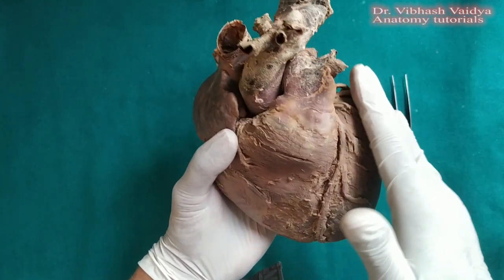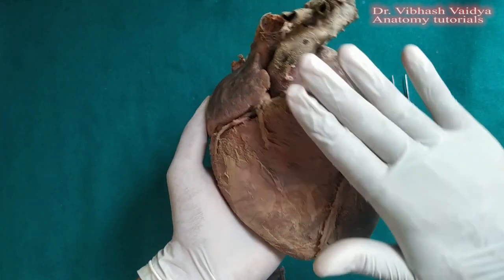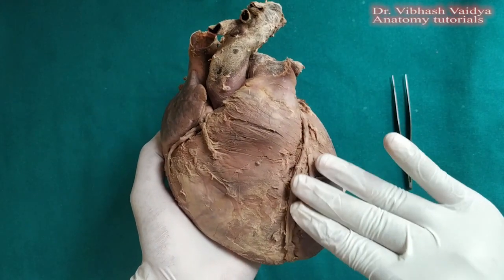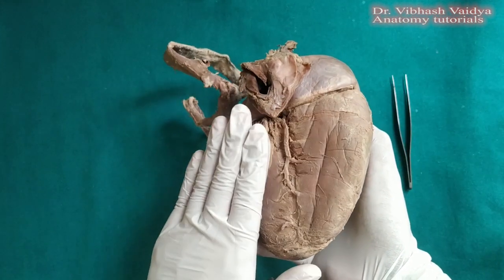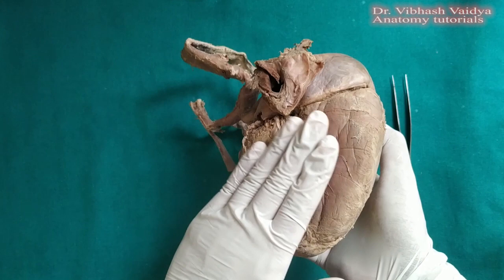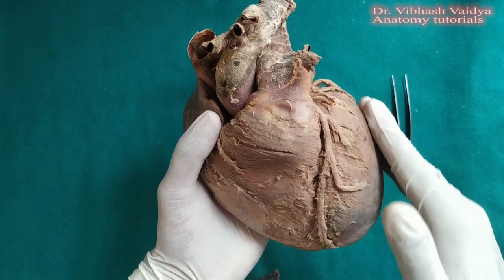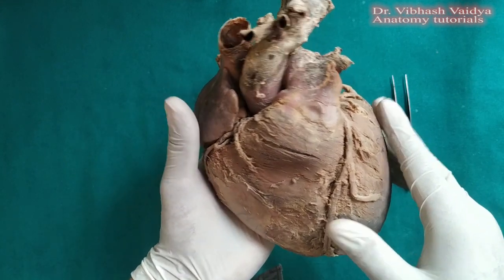The heart has 3 surfaces: the anterior surface, which is also known as the sternocostal surface; the inferior surface, which is also known as the diaphragmatic surface; and the left lateral surface. In the same manner, the heart has borders.